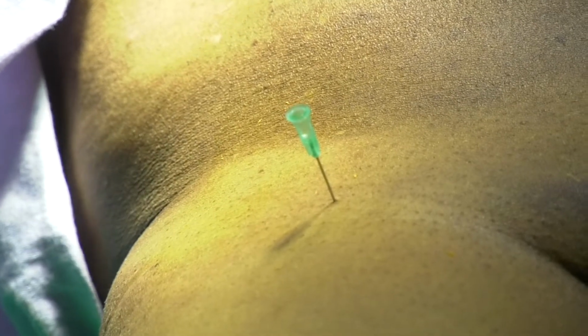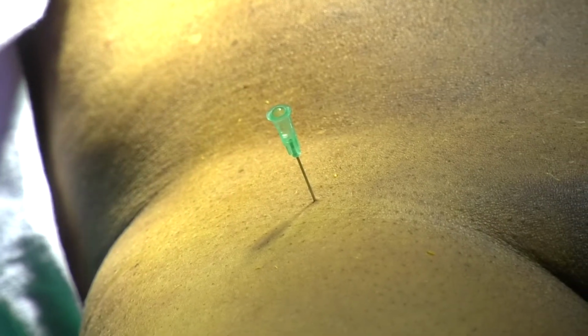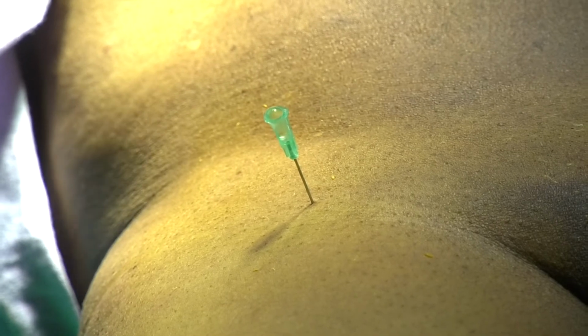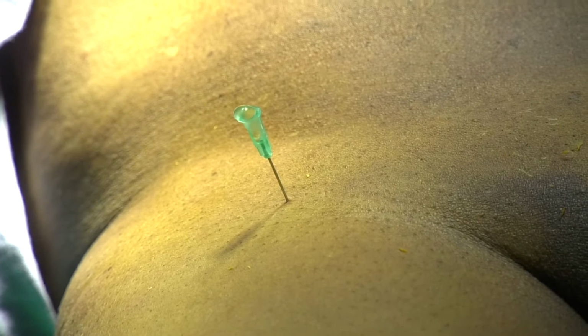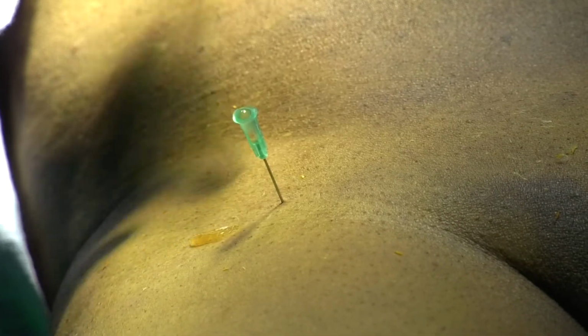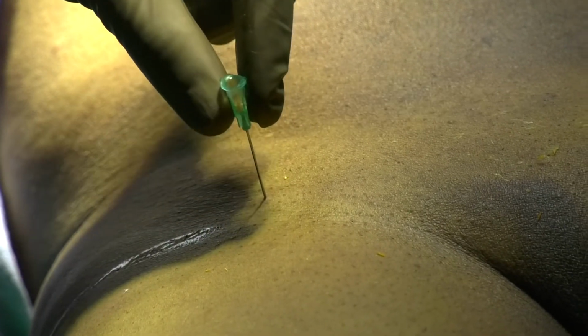Can you see the backflow? We can actually demonstrate with ultrasound, we have that, but as we are already late, just by landmark guidance.